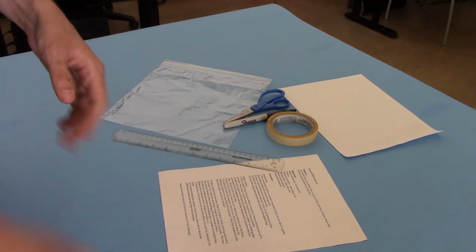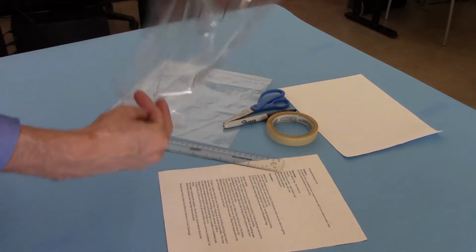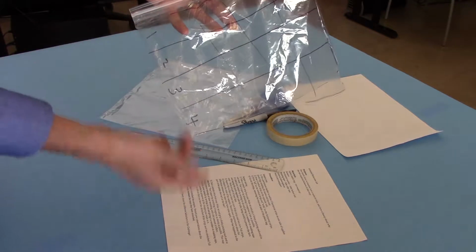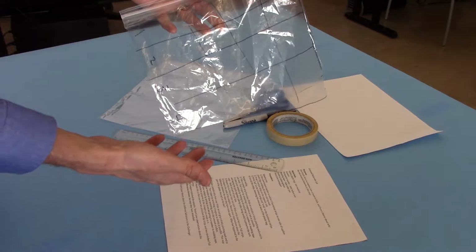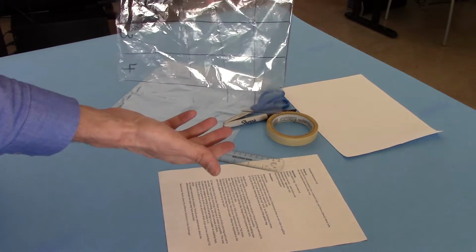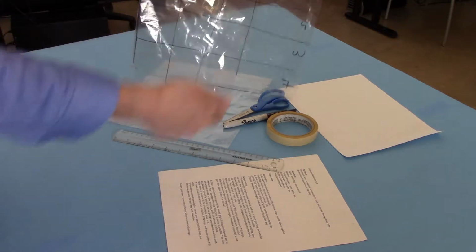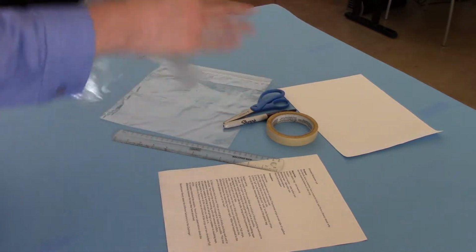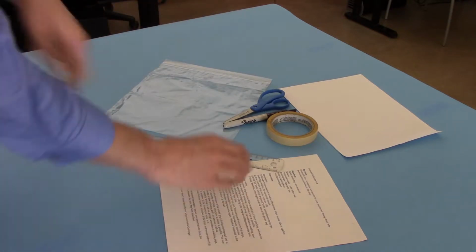Okay, so where we're going is basically something like this. You can see I have a plastic bag that I started to cut up, and these measurements are not very precise. So we're going to take precise measurements instead. And we've got some in the horizontal direction, which we're going to call wide, and we've got some in the vertical direction, which we're going to call tall. Also, these lines need to be straight with each other. So let's do that right now.